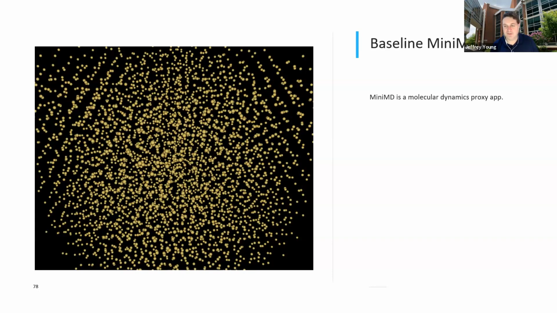Okay, so just to start from the very beginning, MiniMD is a proxy app for a larger molecular dynamics simulation. The key thing that it does is it calculates the position and velocity of all these different particles at different time steps within the simulation. And so this is used basically to explore different phenomena of systems, including things like a solution that has a bunch of different molecules within it that are interacting with each other, like typically happens within our bodies, for example.